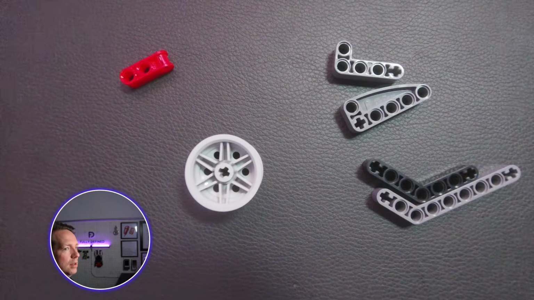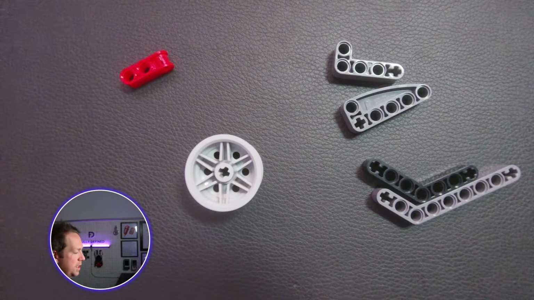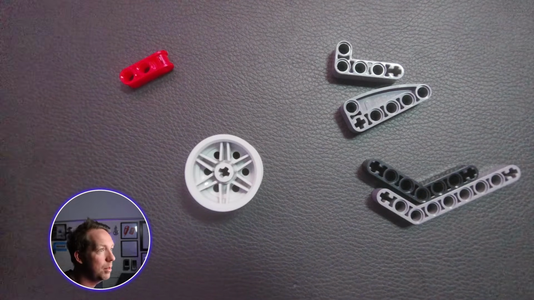While you guys decide, I'm just going to grab a print off the 3D printer and be back.